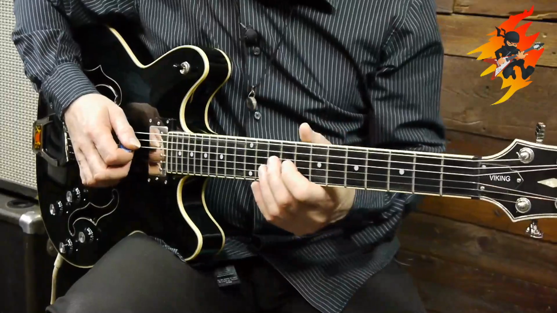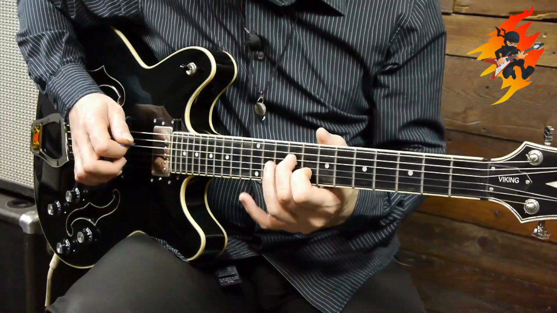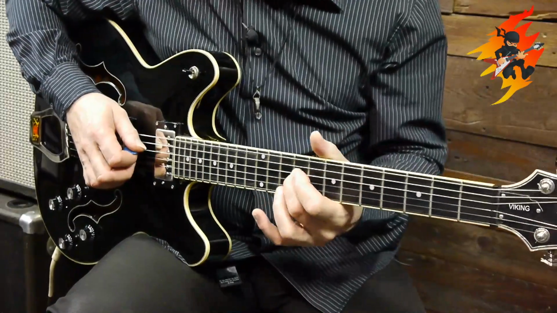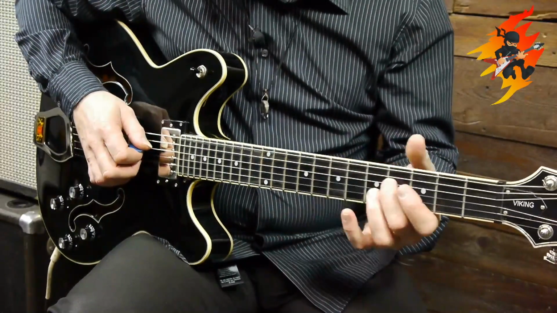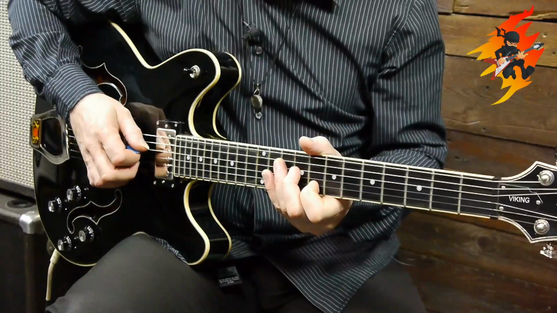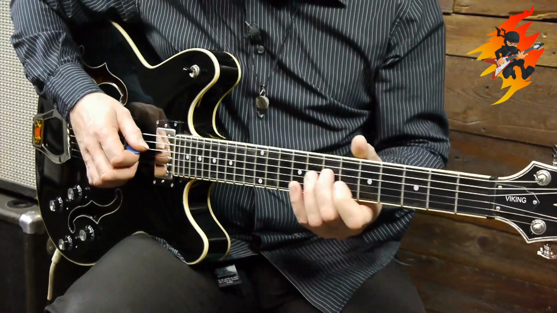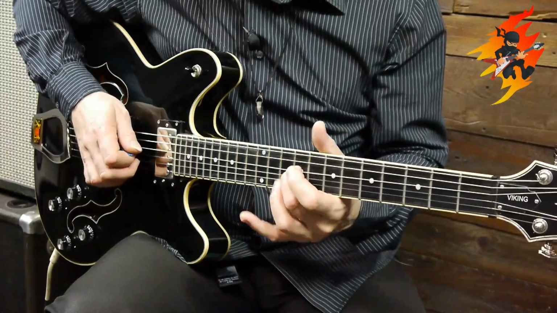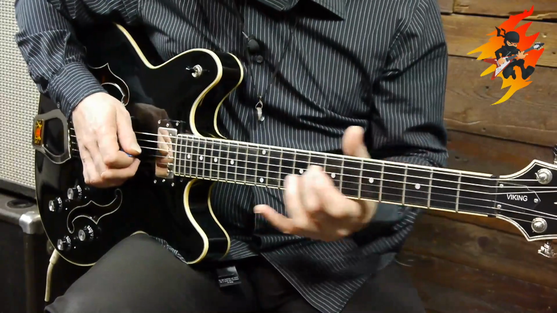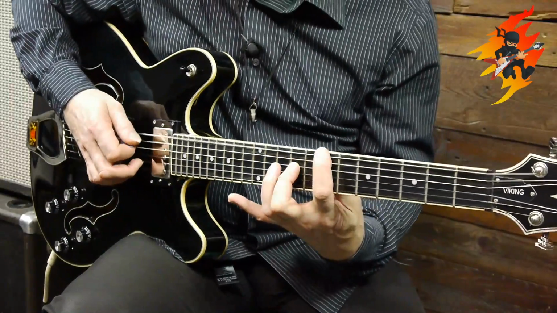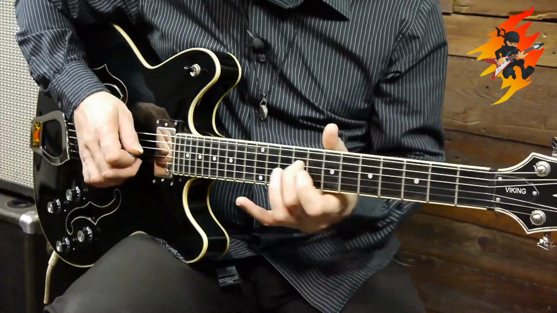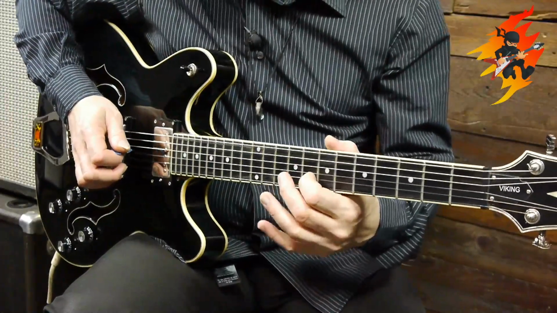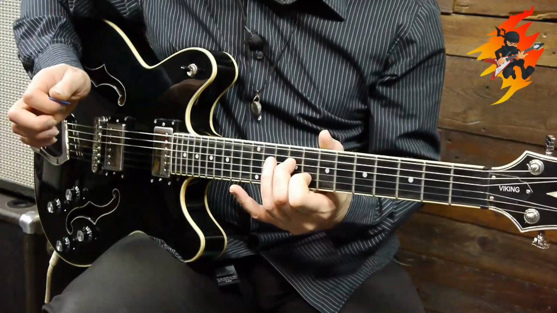Now you'll notice I'm sliding up. So I'm using my second finger and I'm sliding up to the 9th fret, 4th string. And I don't really think too much about how far I slide, but it's about a tone. And as soon as I strike the 9th fret note, which is a B, then I strike the G underneath it while the B is ringing out.